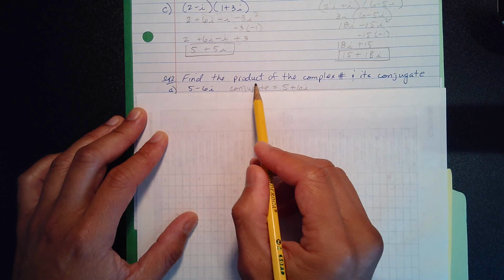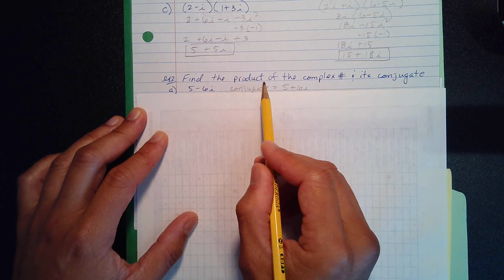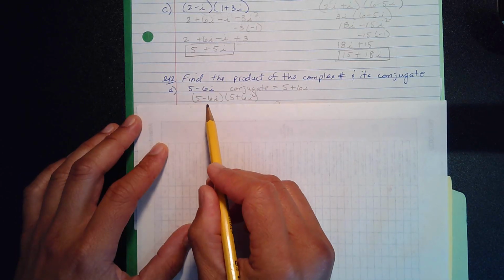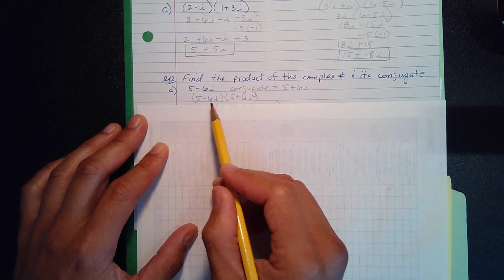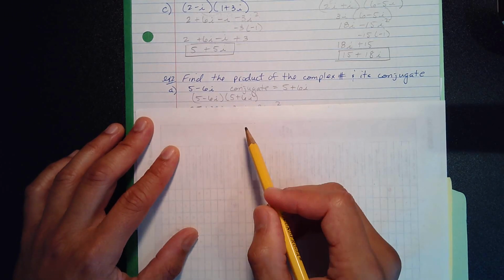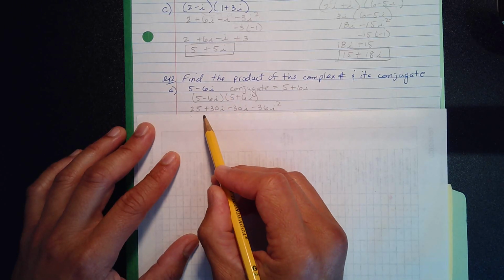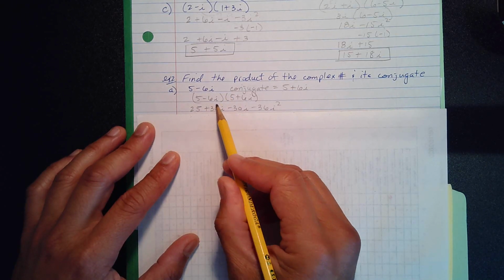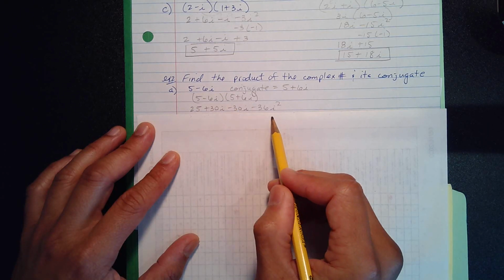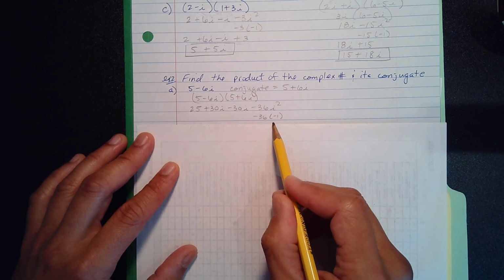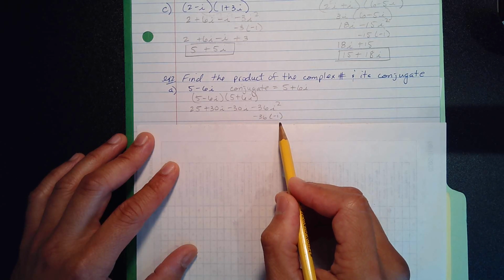So if it says find product, the word product means to multiply. So we're going to take 5 minus 6i times the quantity 5 plus 6i. We distribute everything. This is 25 plus 30i minus 30i minus 36i squared. So now i squared is negative 1.